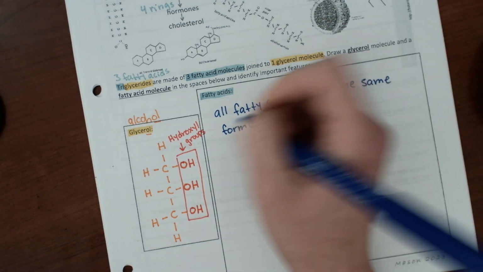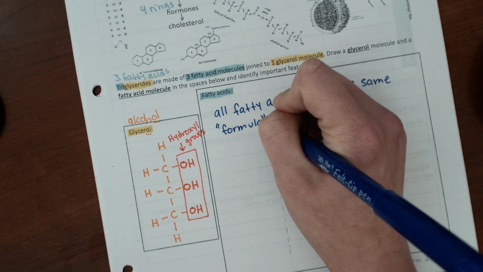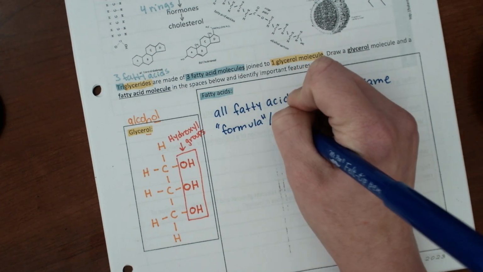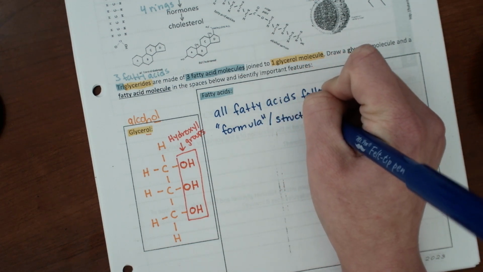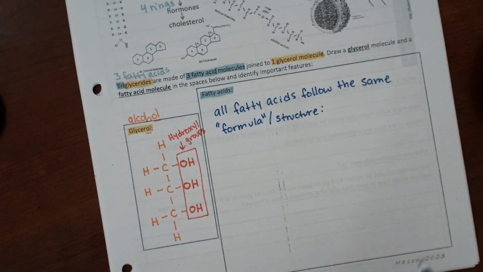Or I guess not formula, but structure. And it can be pretty much simplified down to being their carboxyl group, a repeating section, and then the end section, which is always going to be a CH3.